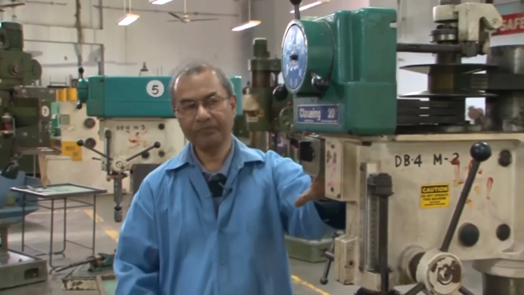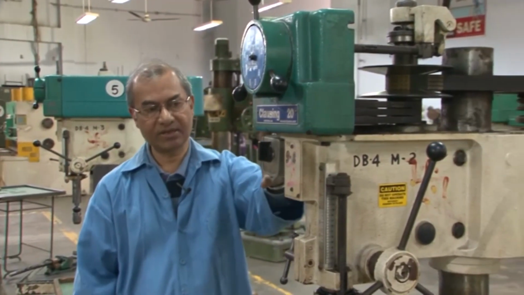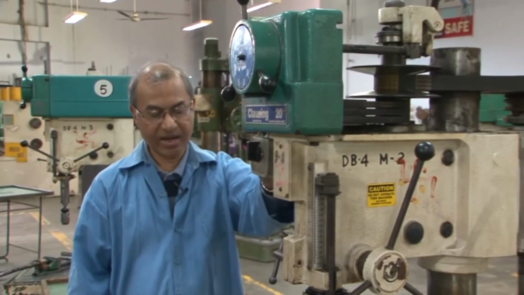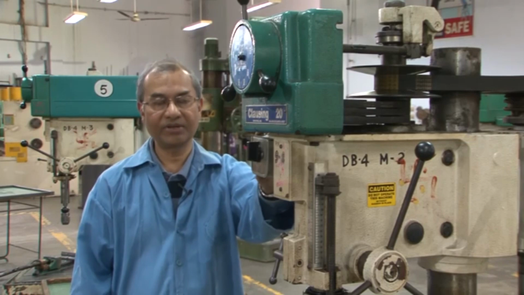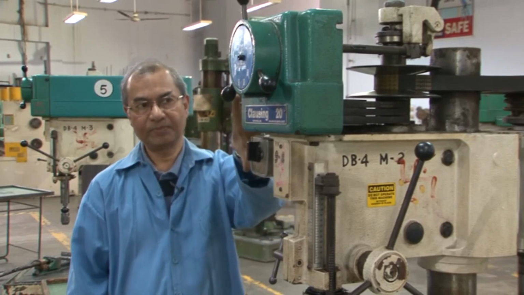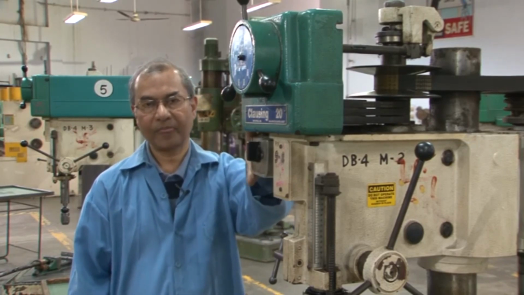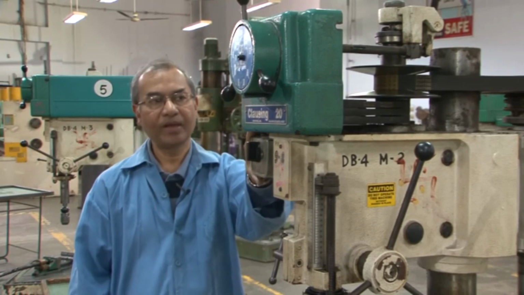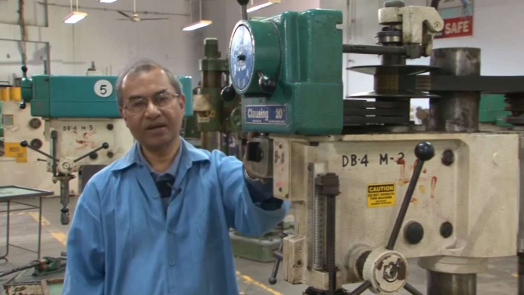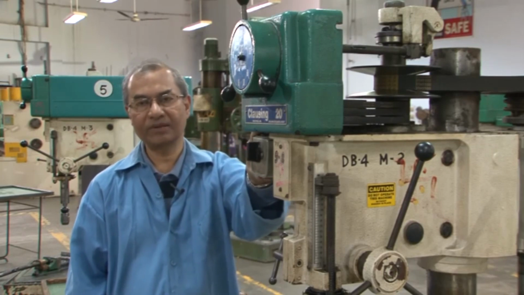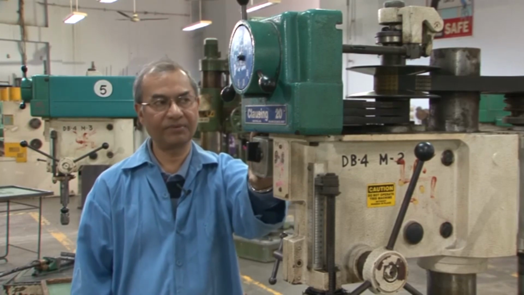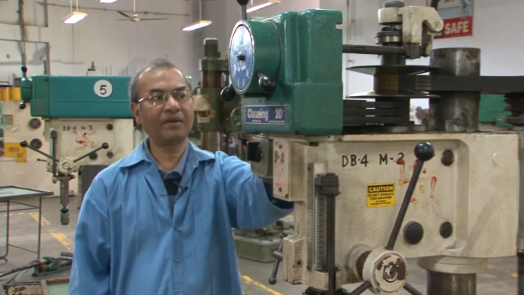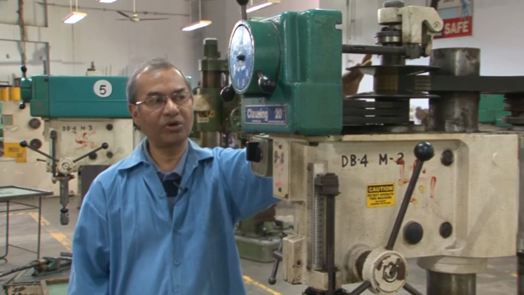Here if you see, this is also a drilling machine, a smaller version, and here you can drill the hole. In the case of the radial drilling machine, I told you that the speed can be varied using the gear train in the headstock. Here, for changing the speed, there is a PIV drive. PIV stands for positive infinite variable drive.